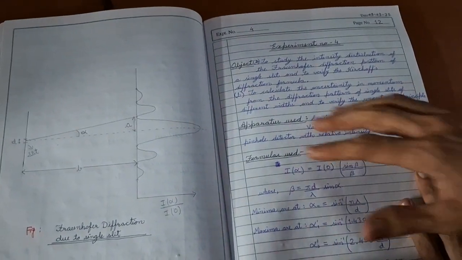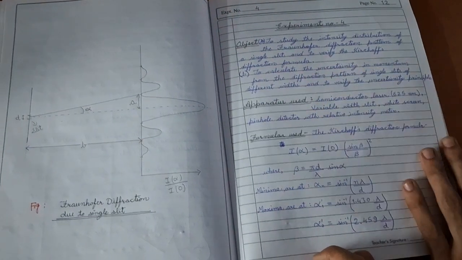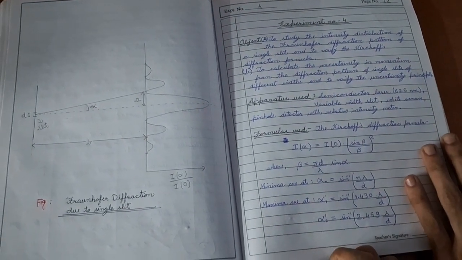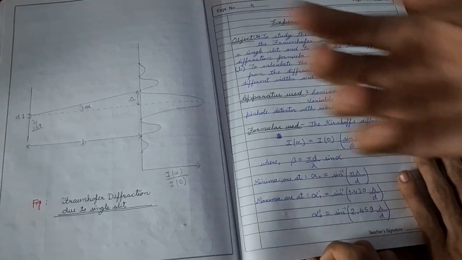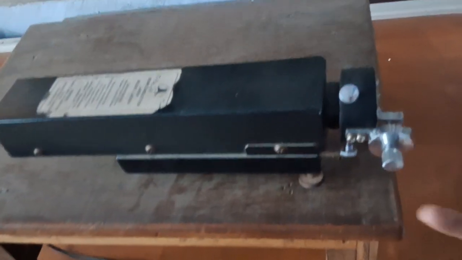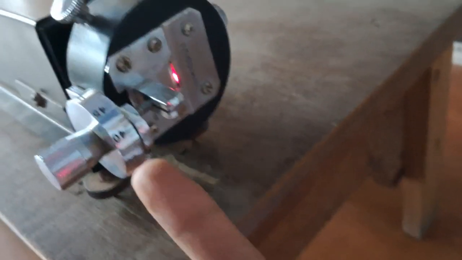Today we are doing the Kirchhoff diffraction pattern of a single slit, to verify the Kirchhoff diffraction formula. First of all, you need to make the diffraction pattern in order to take readings. Here you will see this is a semiconductor laser, and from this you will open your slit.